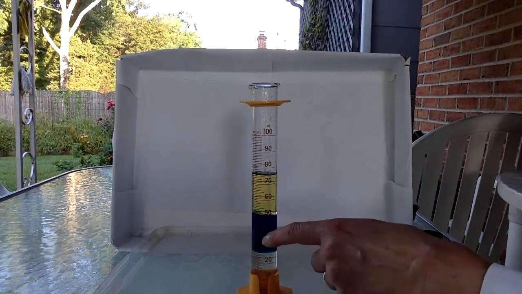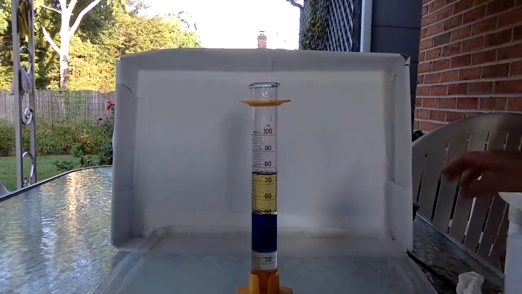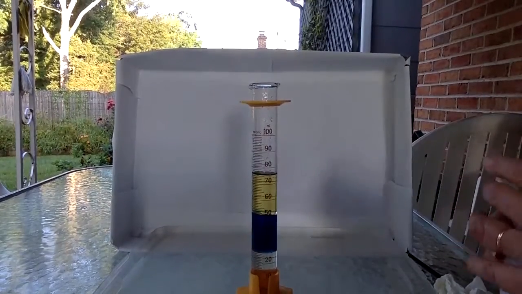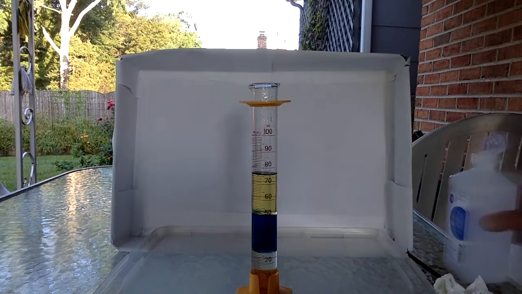Our clear colorless layer, a clear blue layer, a pretty clear yellowish layer, the avocado oil, and then one more, rubbing alcohol. Now, the fact that the oil is not just not mixing with the water, but is also staying on top of the water lets you know that it is less dense than the water.